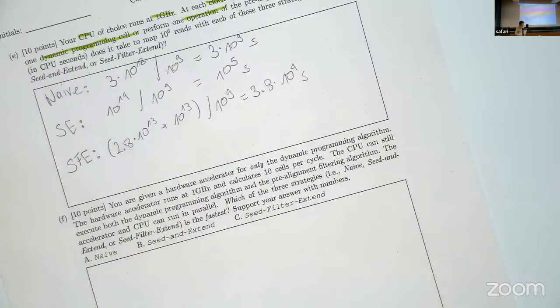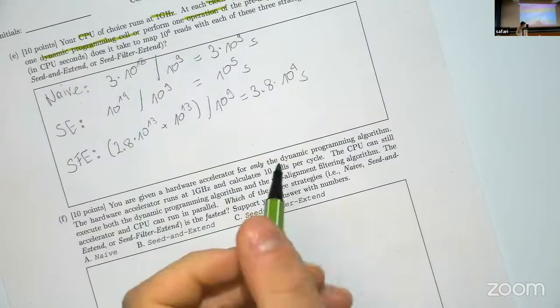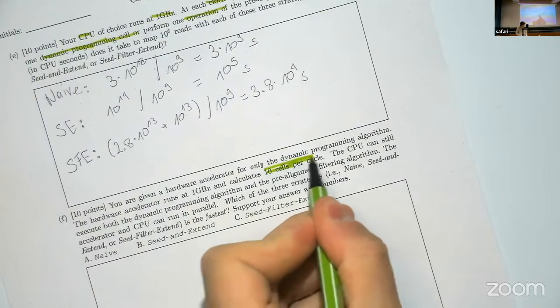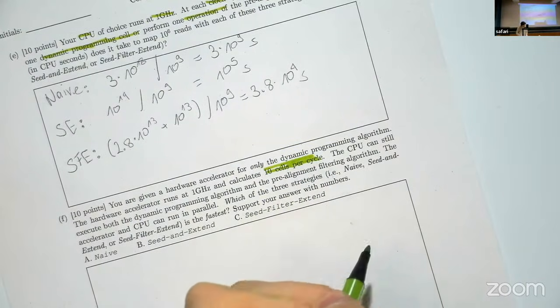Now you're given an accelerator for the same task. You're supposed to choose which is fastest: naive, seed and extend, or seed filter extend, in the presence of an accelerator with a CPU, and you need to argue why that's the case. Your accelerator can calculate 10 dynamic programming cells per cycle.